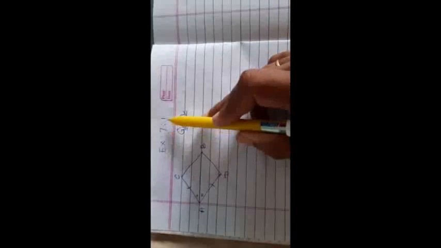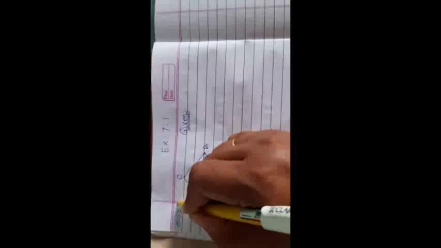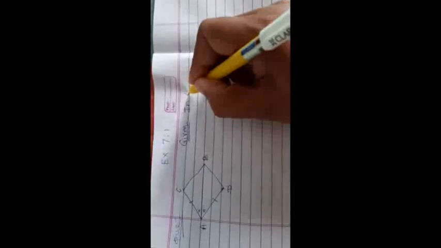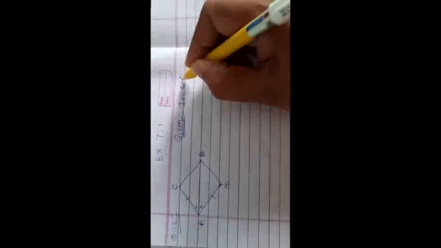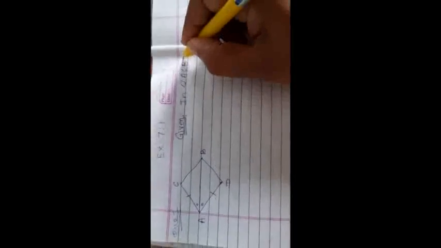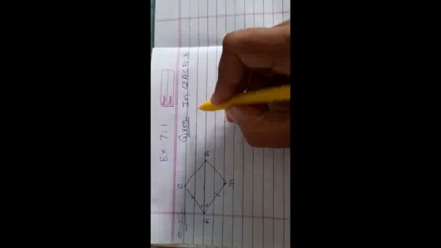Now exercise 7.1, question number first. Figure is given. Now write down the given thing. What is given? Quadrilateral ACBD. In this quadrilateral, AC is equal to BD. Means in quadrilateral ACBD, it is not ABCD, it is ACBD.